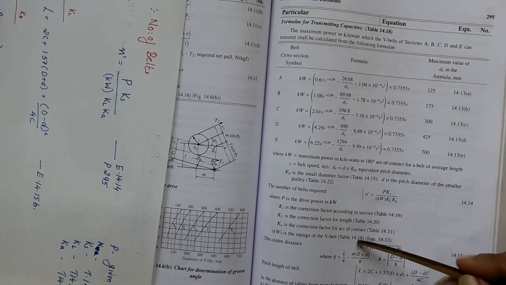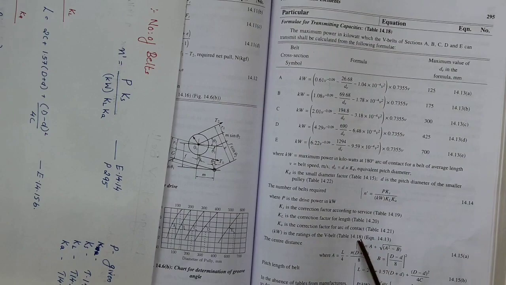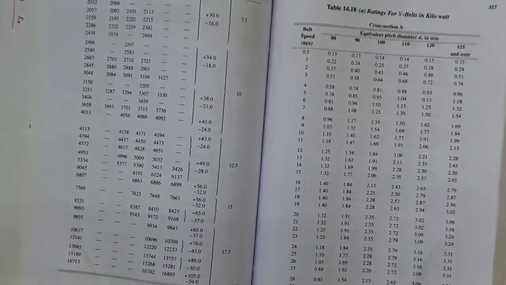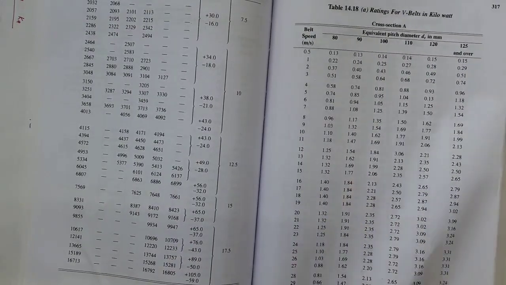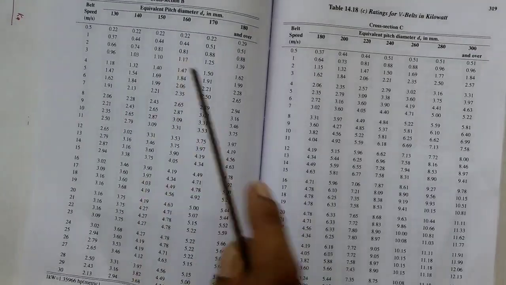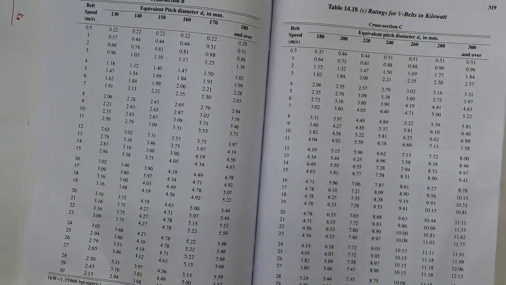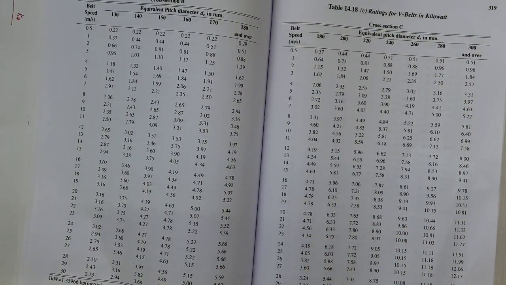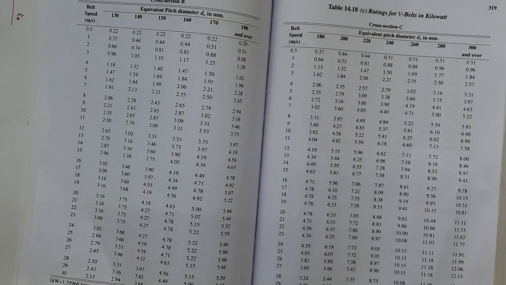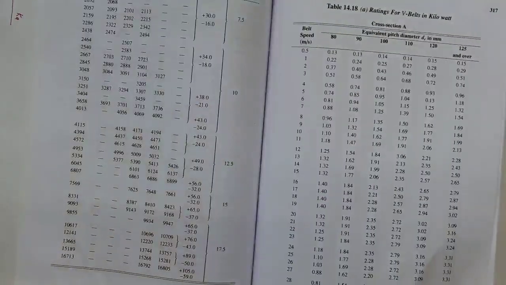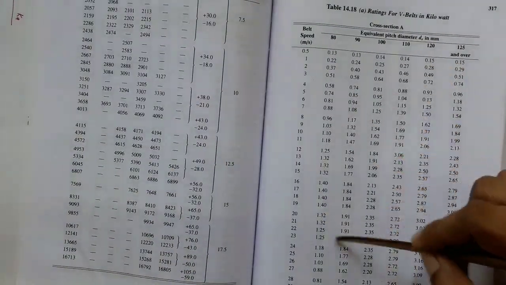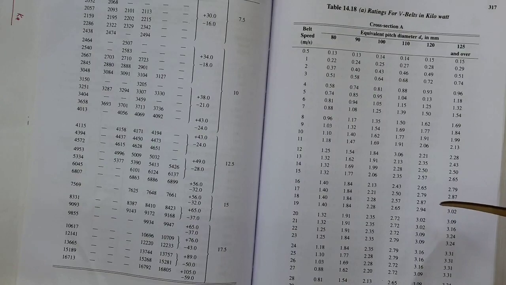Now the question is, what is there in the table number 14.18? Let us go and have a look. This is the table 14.18a. We have got 5 different tables: 14.18a, 14.18b, 18c, 18d and 18e, corresponding to cross section A, cross section B, cross section C, cross section D and cross section E. What does this table give us? This gives us the power rating of the V-belt drive.